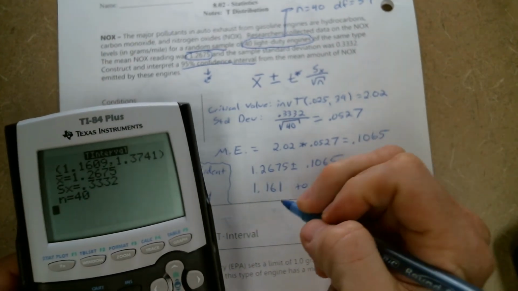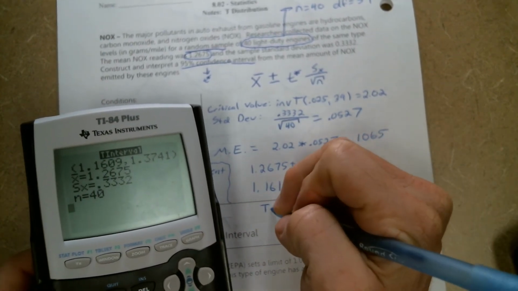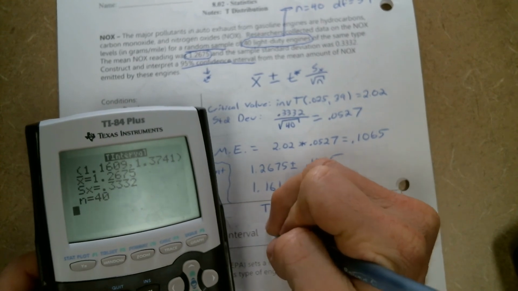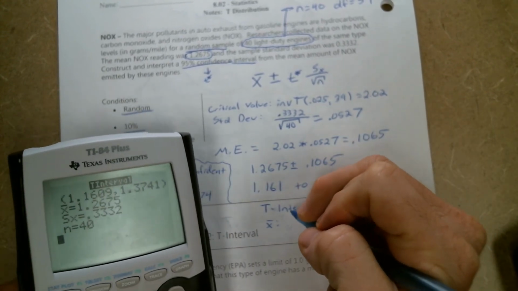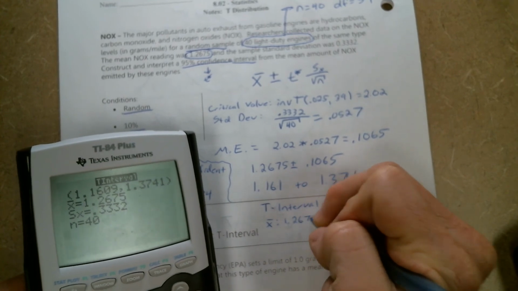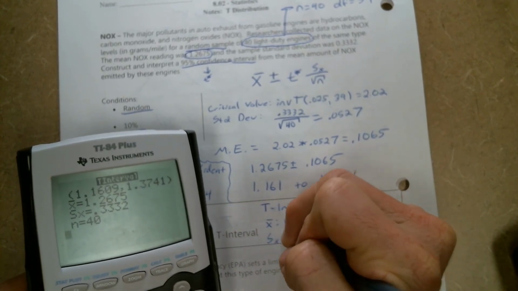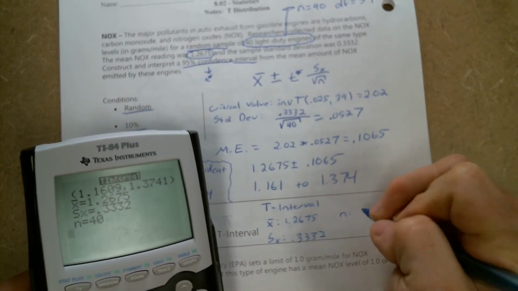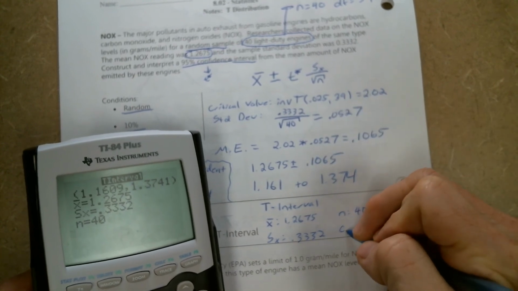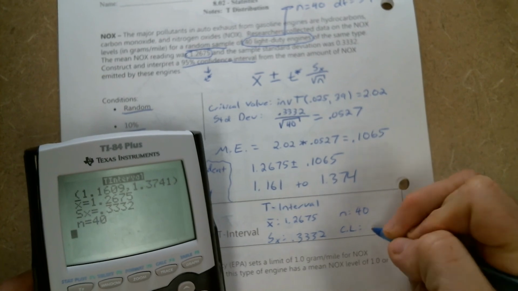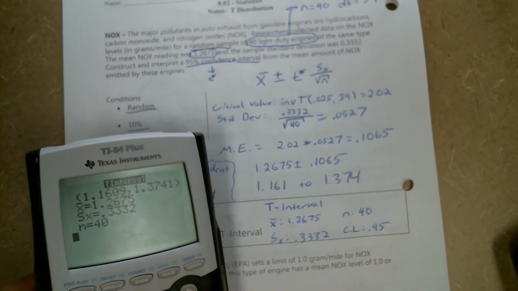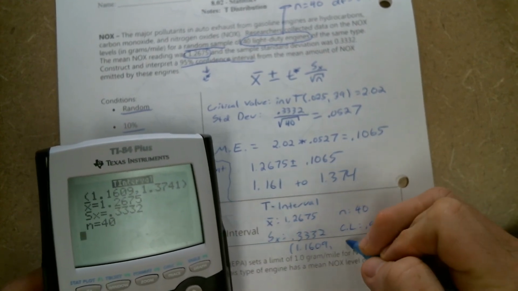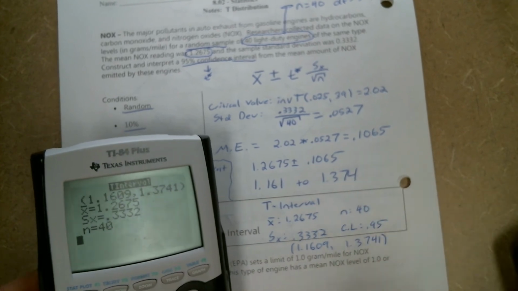And again, on a quiz, on a test, on a practice or a warm-up, you can just write your work as, okay, I did the T interval. I specified my X bar as 1.2675. I specified my S of X as 0.3332. I specified my N as 40, and I specified my confidence level as 95%. All right, and that would be enough work. And then your answer would just be the 1.1609 to the 1.3741.